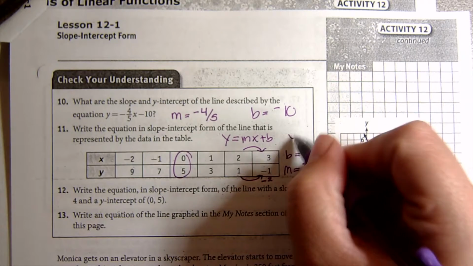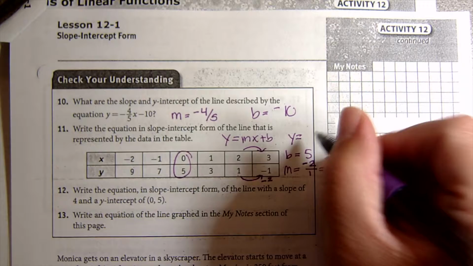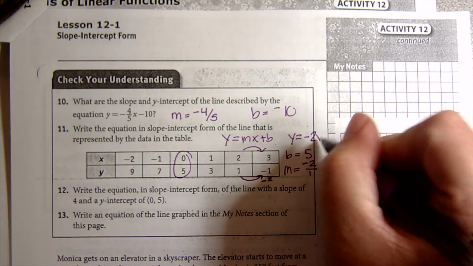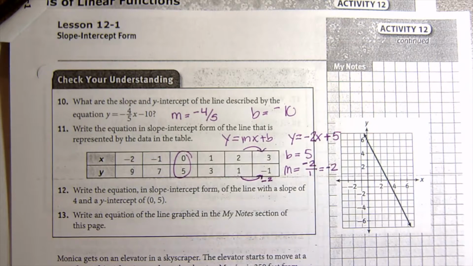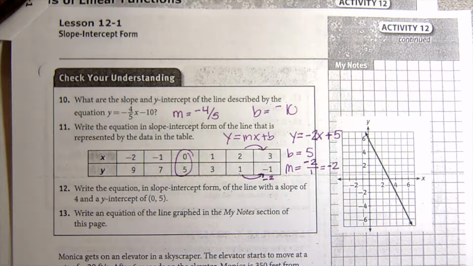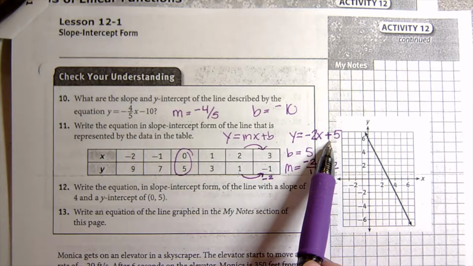So that would be y equals what? -2x plus 5. So you exchange the m for -2 because that's the slope that we just found, and the b for 5 because that is the y-intercept. So in y equals mx plus b, it would be y equals -2x plus 5.